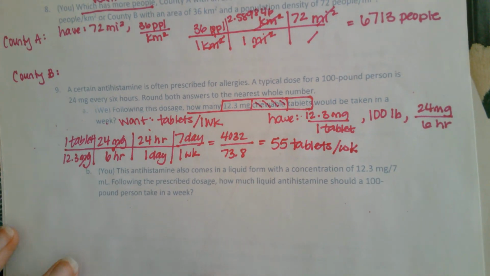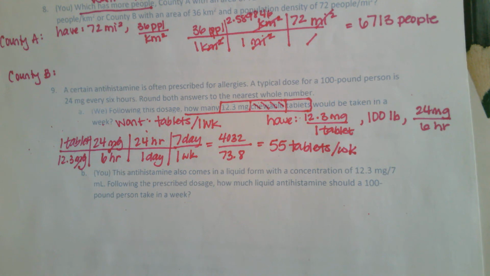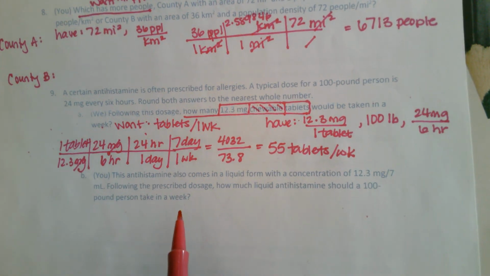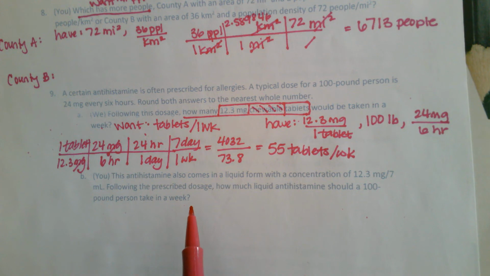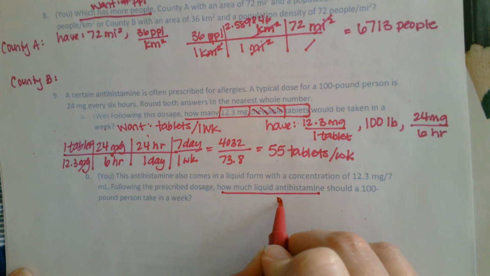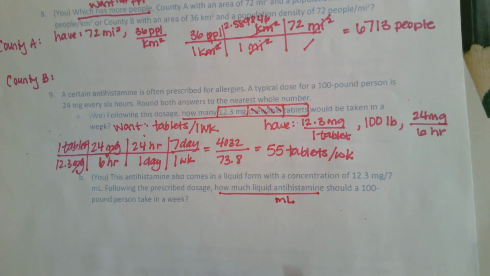Okay, so for part B, this antihistamine also comes in liquid form with a concentration of 12.3 milligrams per 7 milliliters. So that means our liquid is being measured in milliliters. Following the prescribed dosage, how much liquid antihistamine should a 100-pound person take in a week? Okay, so it says how much liquid antihistamine, remember that we're measuring in milliliters. Otherwise, you should be able to do this one.